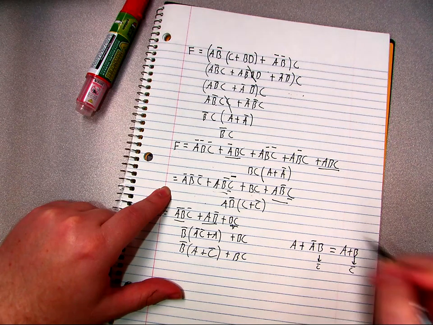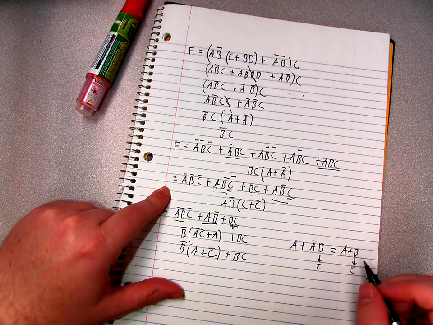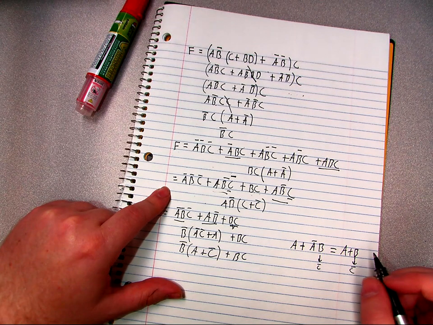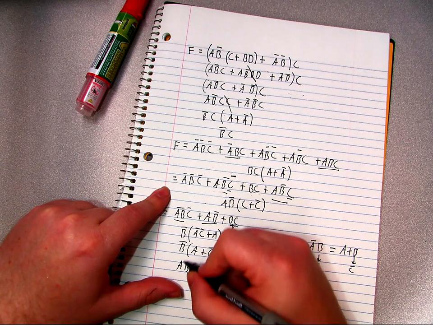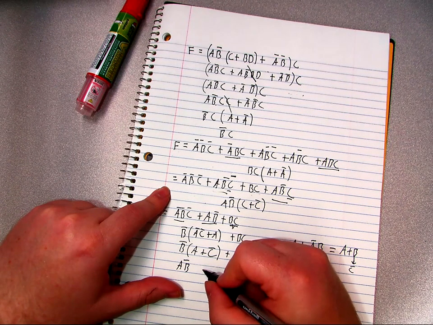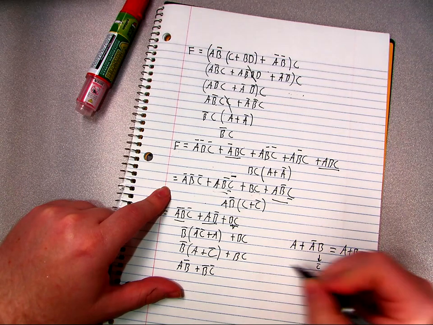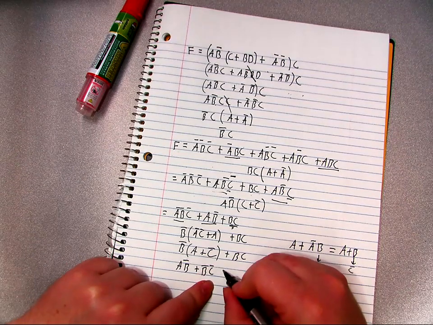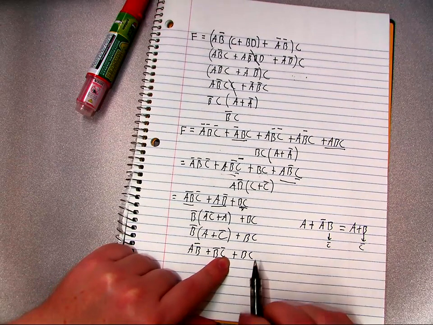Well, that's nice. So what happens if we distribute and look at this? And it can be kind of awful doing this back and forth, distributing and undistributing, but it ends up being helpful because you can start seeing some other similar patterns.